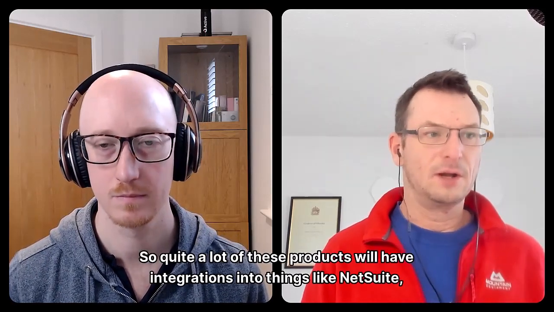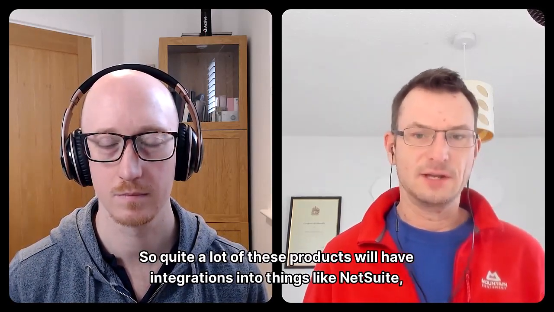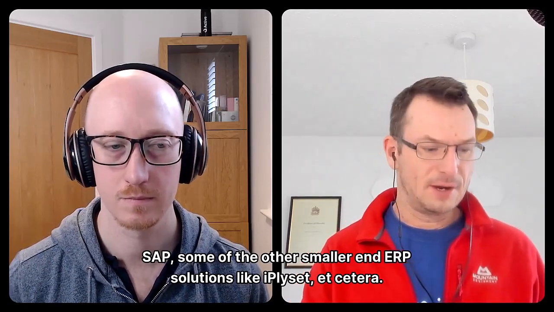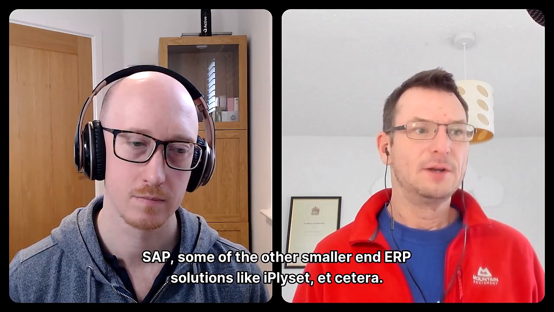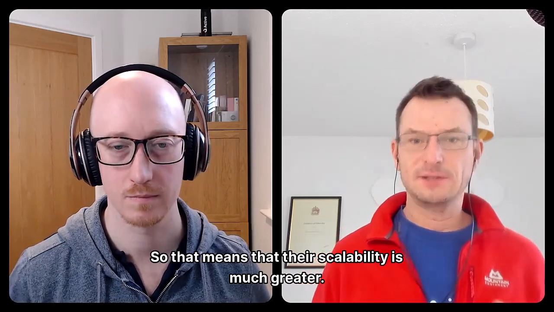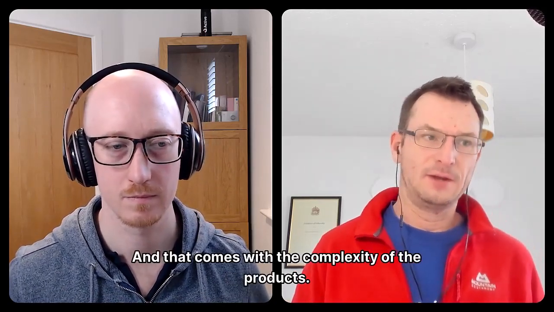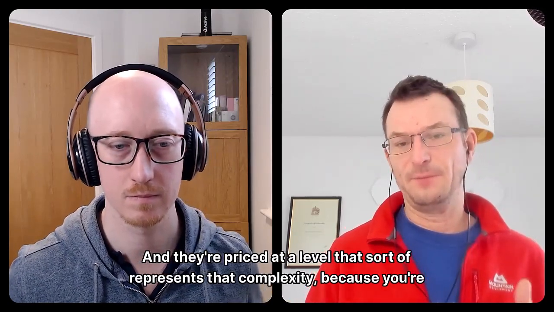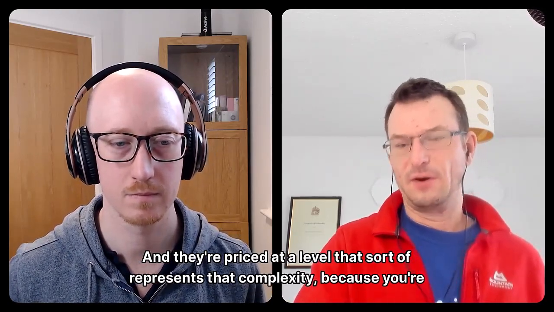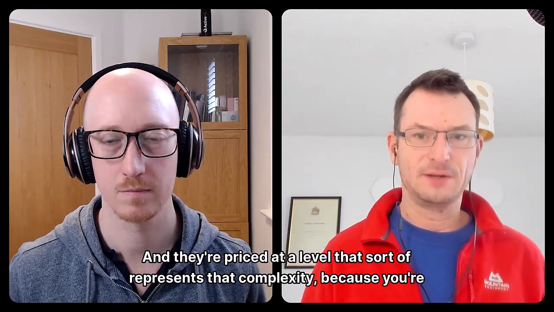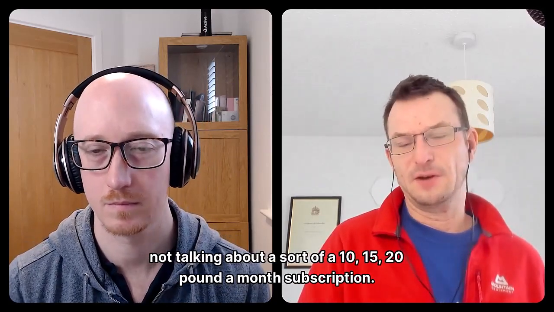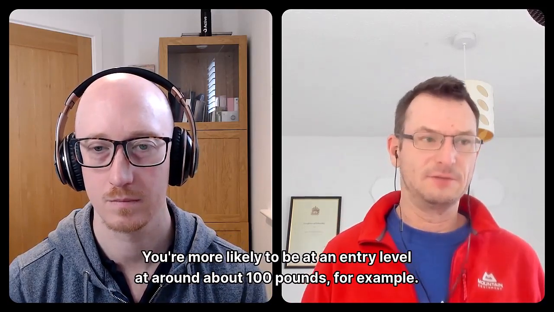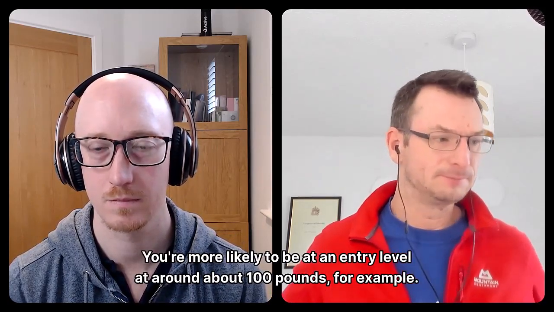So, quite a lot of these products will have integrations into things like NetSuite, SAP, some of the smaller end ERP solutions like iPlicit, etc. That means their scalability is much greater. And that comes with the complexity of the products, and they're priced at a level that represents that complexity, because you're not talking about a 10, 15, 20 pound a month subscription. You're more likely to be at an entry level at around about £100, for example.